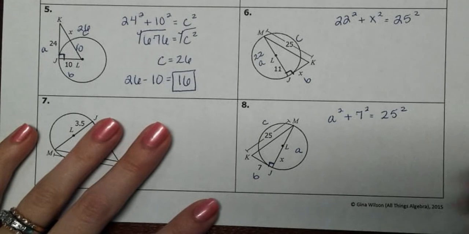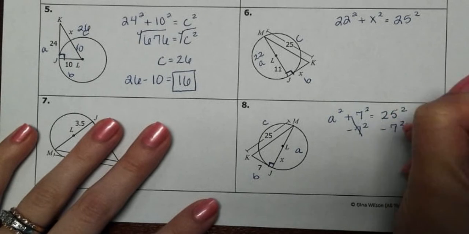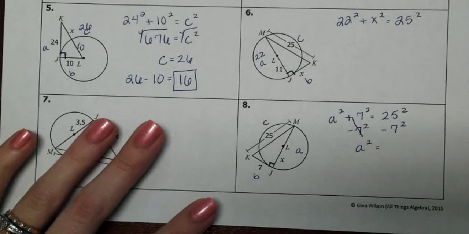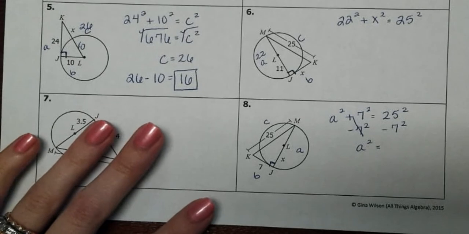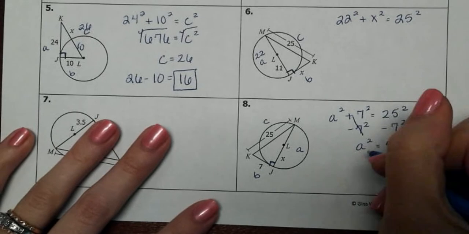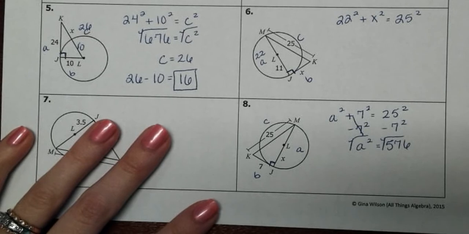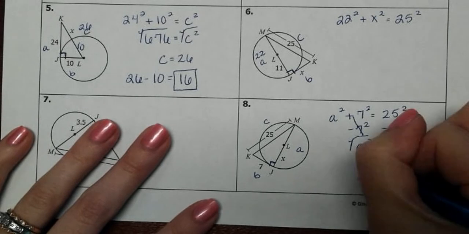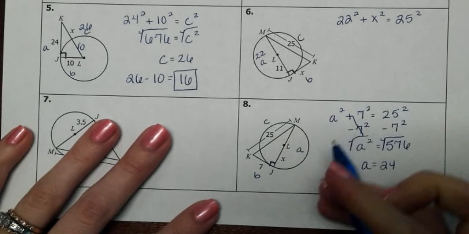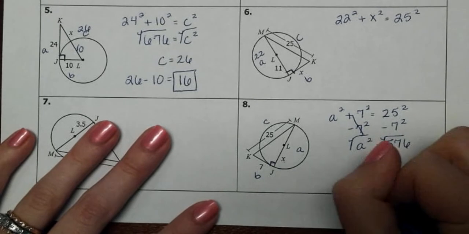Okay, I'm going to subtract my 7 squared. So 25 squared minus 7 squared is 576. I'm going to take the square root. And you get A is 24. So if the whole thing here, the whole diameter is 24, x would just be the radius. It would just be half of it. So x is going to be 12.